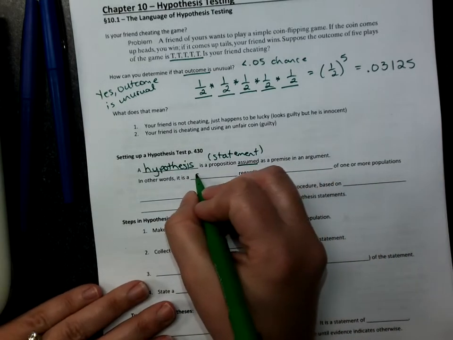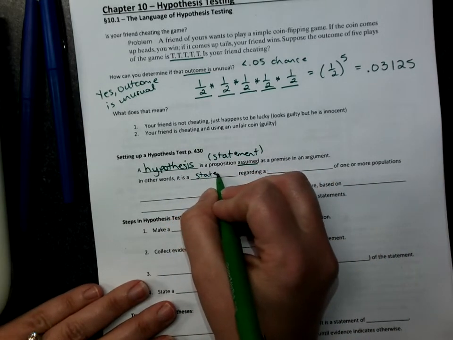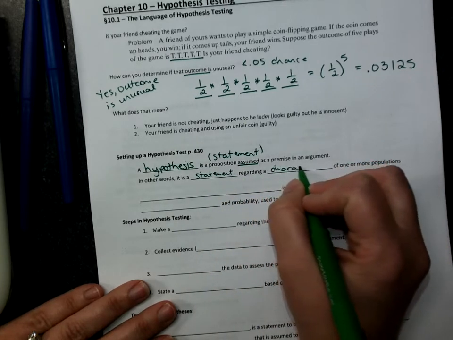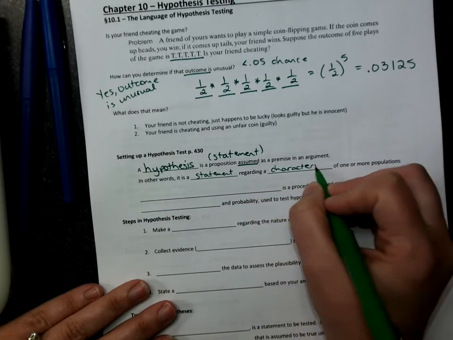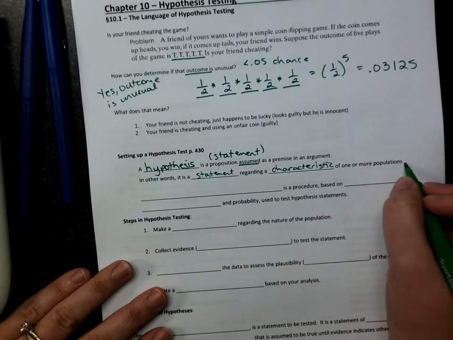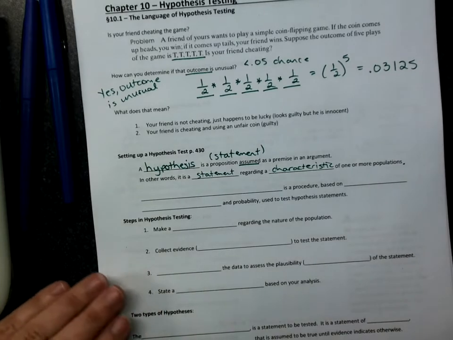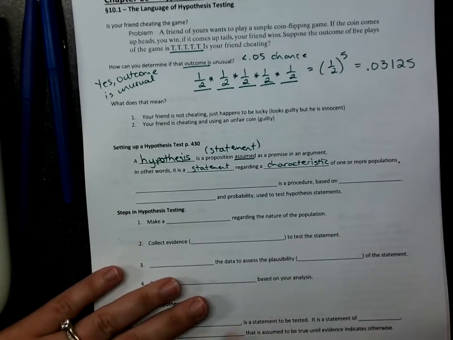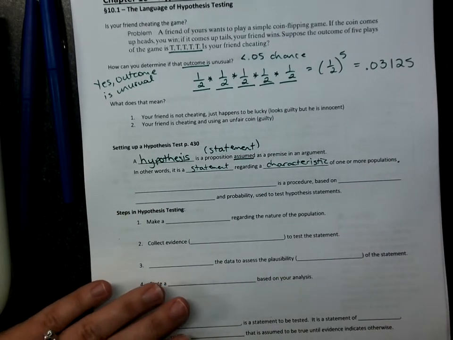It is a statement regarding a characteristic, whatever it is you're measuring, of one or more populations. So whatever we're trying to test, this statement makes some sort of conclusion about that characteristic. I think the test average is this number. I think the average height is this value. So whatever we're trying to test, it comes up with some sort of statement about that characteristic.